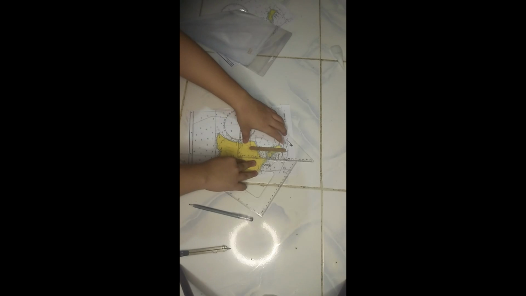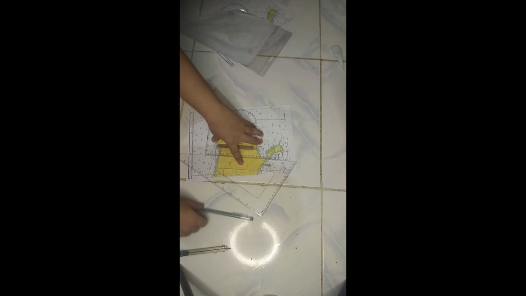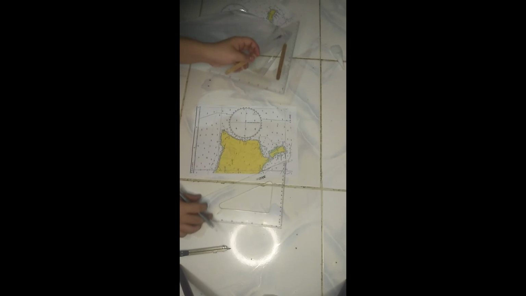Correctly determine the coordinates for the fixed position at 14:30. So at 14:30 we have a latitude of 11 degrees 54.2 and a longitude of 122 degrees 38. So apply the International Notation Convention to the course line and the fixed position. So we have a fixed position at 14:30 and the line at the true course of 008 true course.